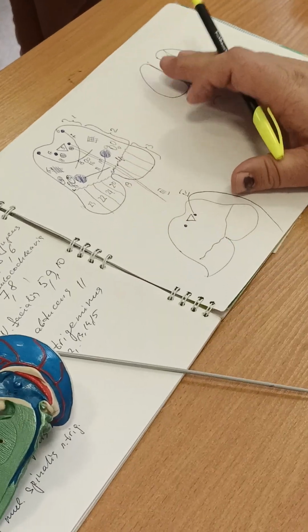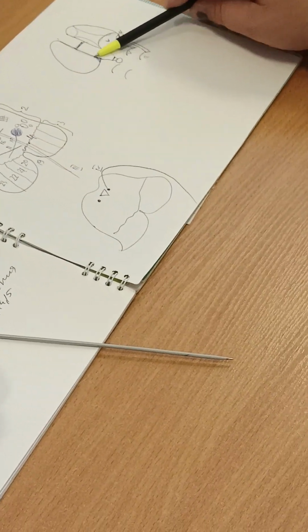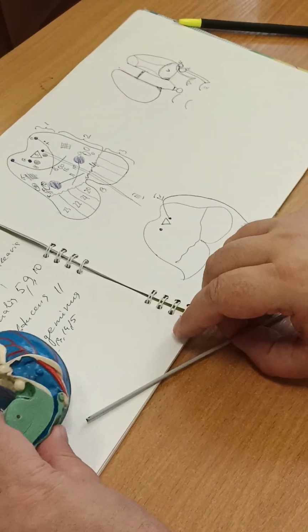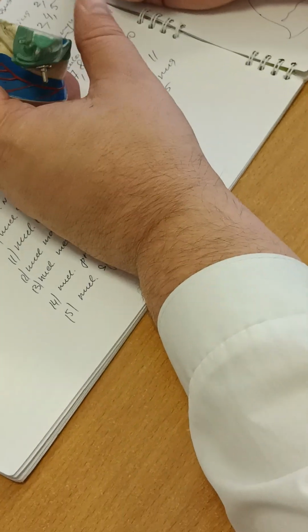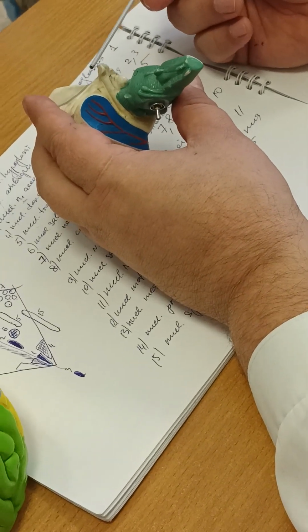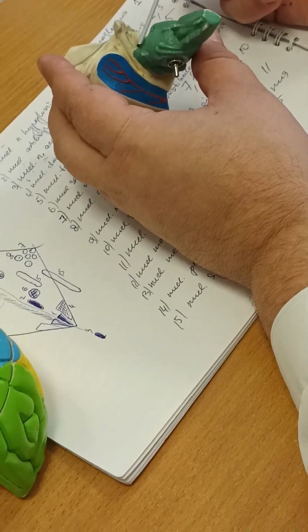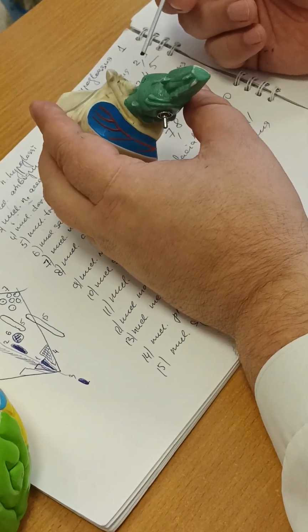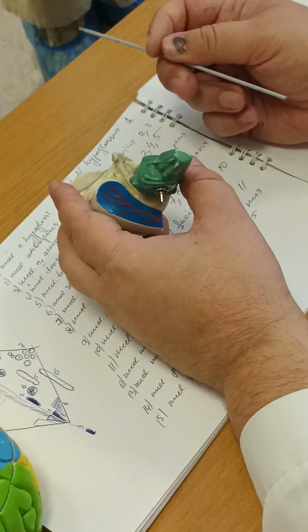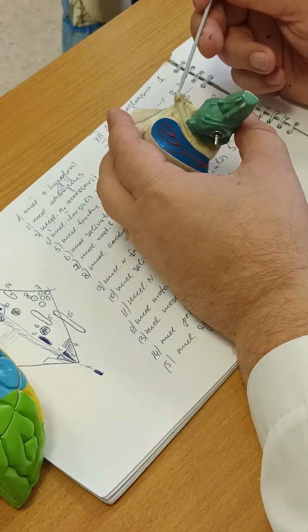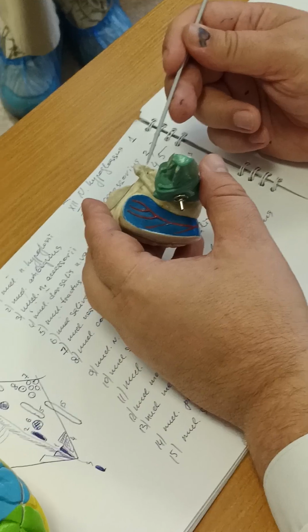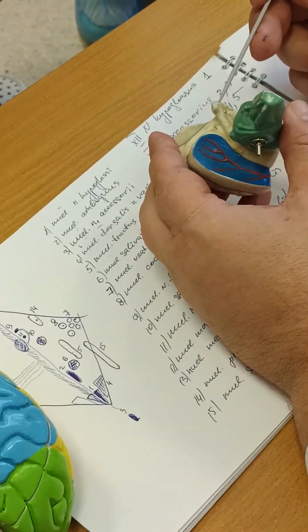And last, hypothalamus and third ventricle. Hypothalamus is below the thalamus. Hypothalamus subdivides into two, the anterior part, or visual, and the posterior part, or olfactory. In the anterior part of hypothalamus, this is the optic nerve, the second cranial nerve. And it makes the optic chiasma. Do you remember?